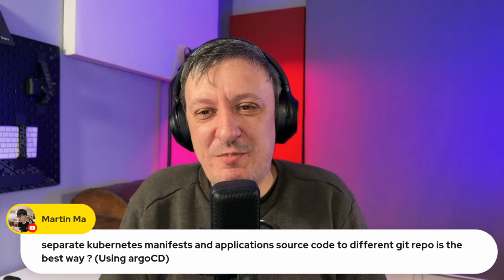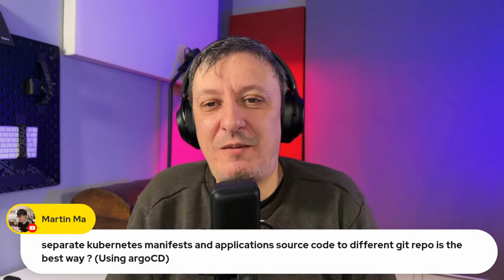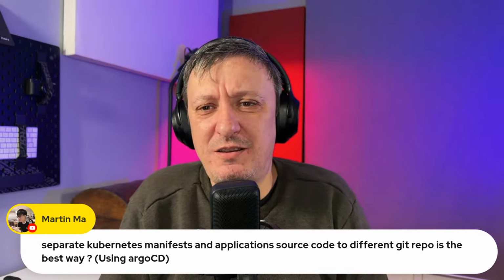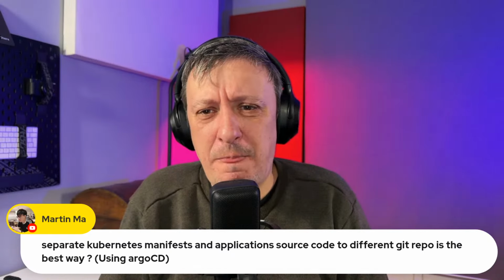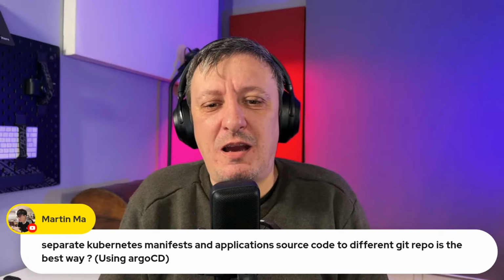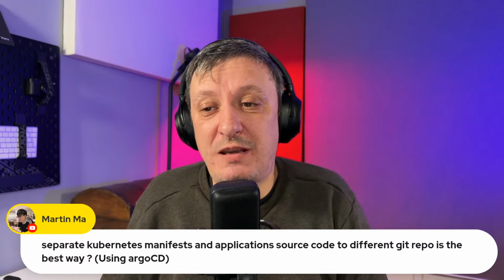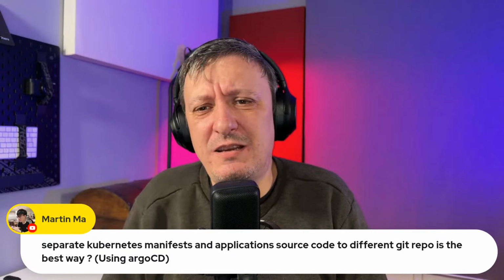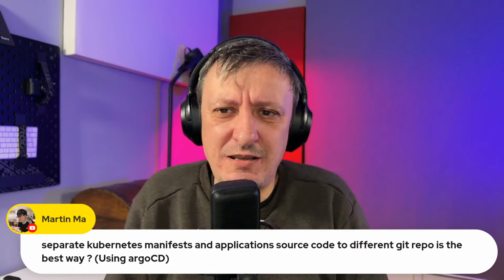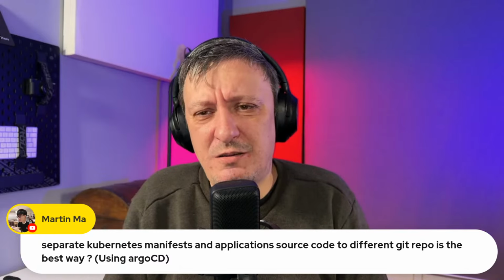Martin says separating Kubernetes manifests and application source code into different Git repos is the best way using Argo CD. I mean, there is no written in stone rule about that. Personally, I prefer keeping Kubernetes manifests in the same repo as the application because instead of thinking in terms of the type of manifest, I tend to think in terms of life cycle, right?